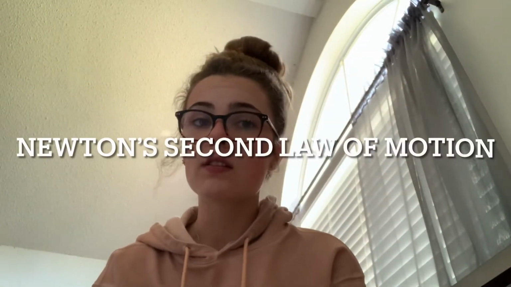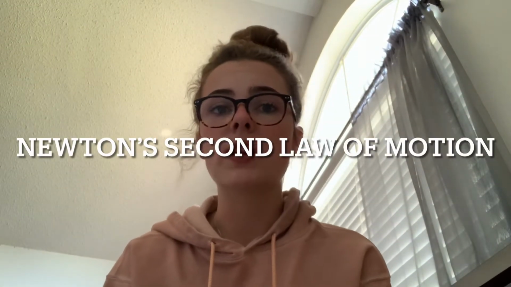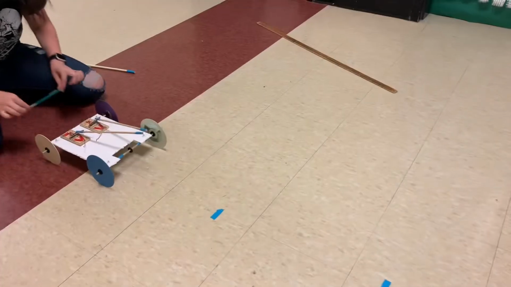For Newton's second law, the force acting on an object is equal to the mass of that object times its acceleration. So the amount of force applied to the car is greater than the mass of the car. This allows for the mousetrap with the string to push the car. So if our car weighed more and the force from the string wasn't as strong, the car wouldn't move. But since there's more force acting upon it than its mass, the car is able to move.